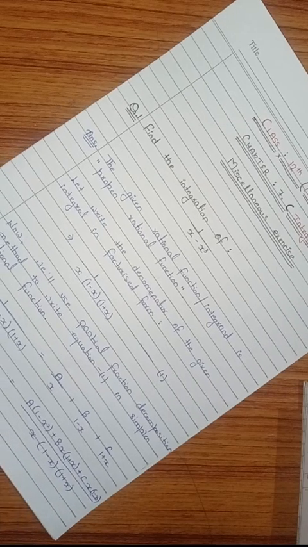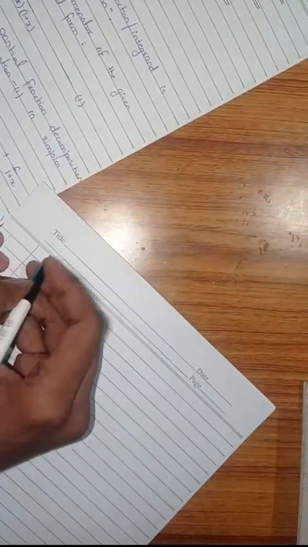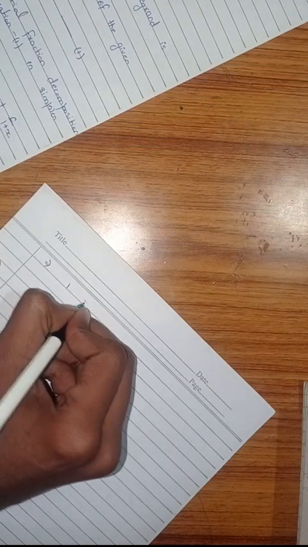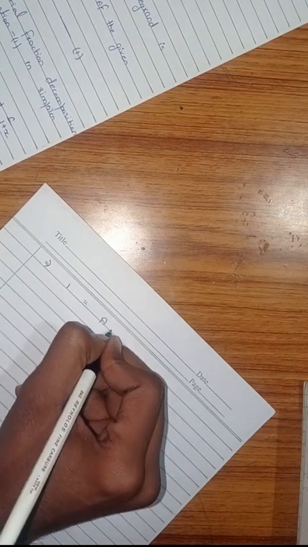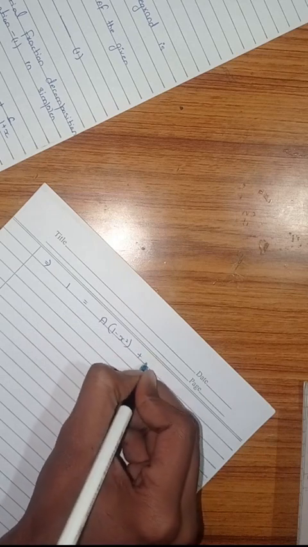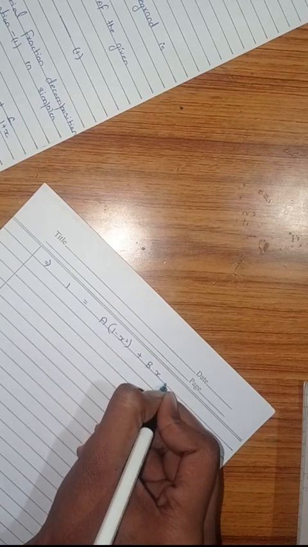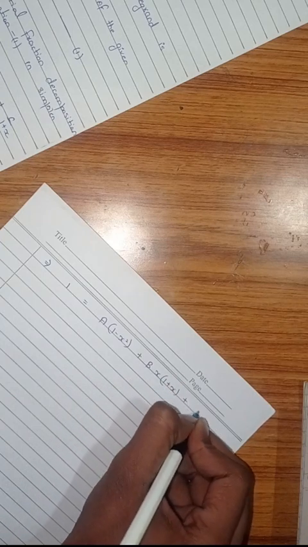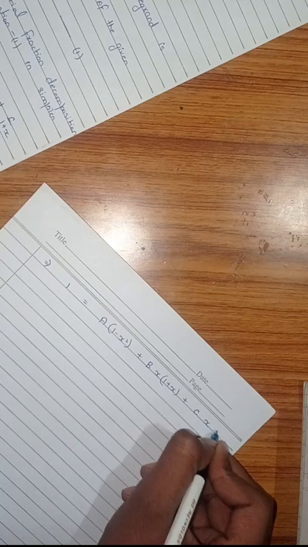Now we will cancel the denominators on both sides. So after cancelling, our term will become 1 is equal to a times 1 minus x square, plus b times x times 1 plus x, plus c x times 1 minus x.